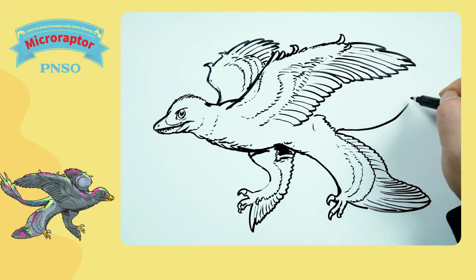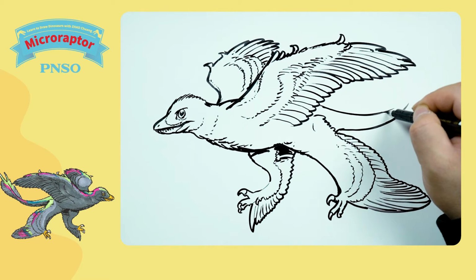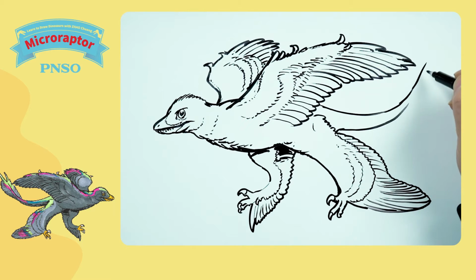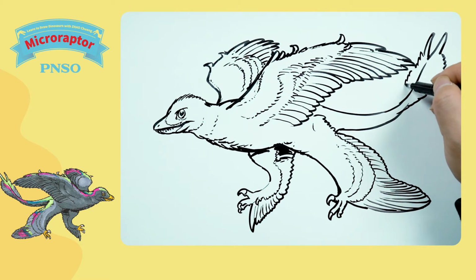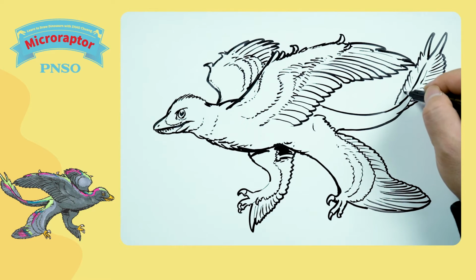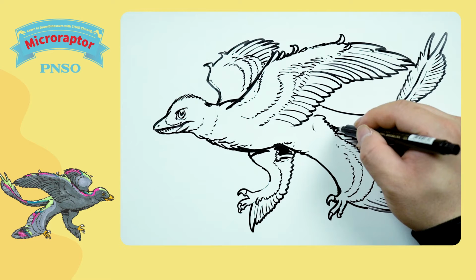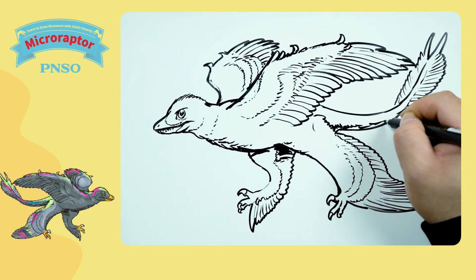Now, we move to draw the Microraptor's long tail. There were many feathers at its tail end. The two feathers on the tip were long, like the rabbit's ears. Then, let's use thin lines to show the boundary between feathers. Apply some shading on the underside of the tail.